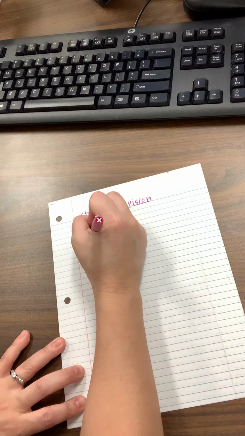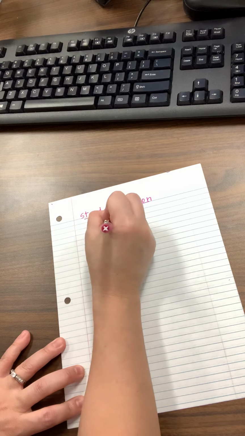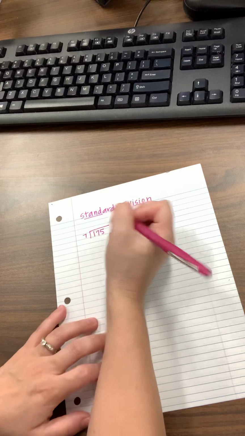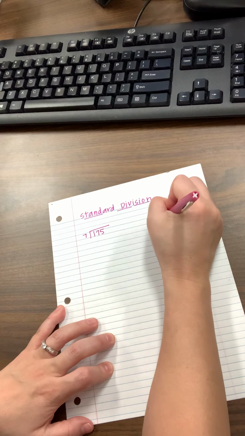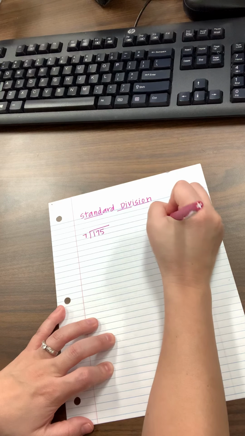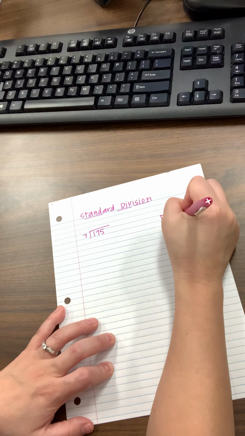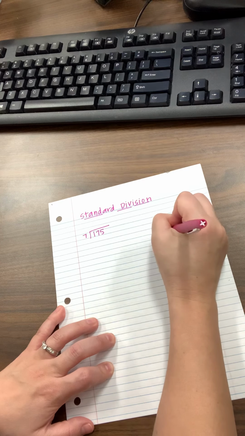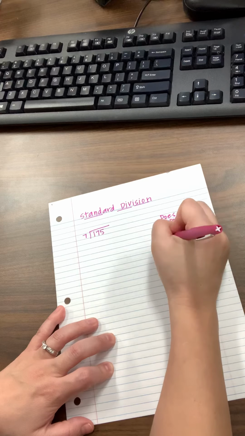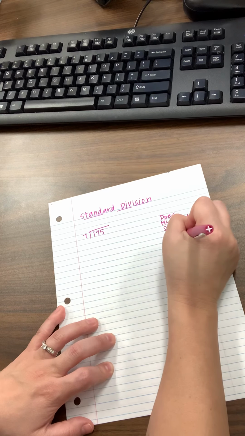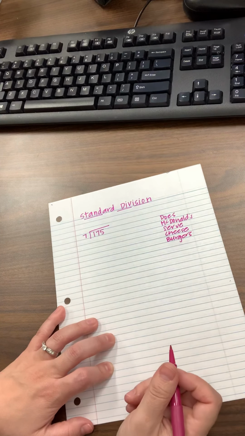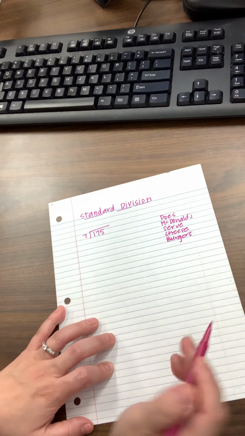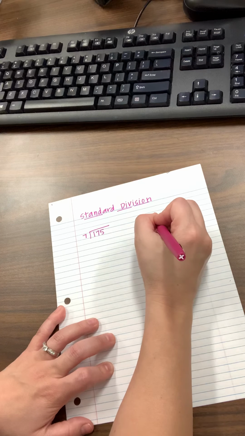Now, we're going to practice today dividing 3-digit numbers by a 1-digit number, and we're going to use the acronym: Does McDonald's serve cheeseburgers? Now for math, we know that these acronyms just help us to remember the steps in our algorithm.